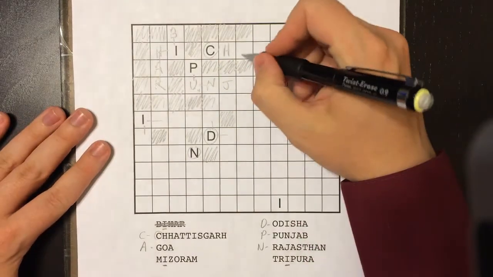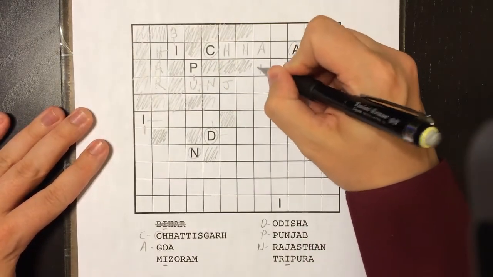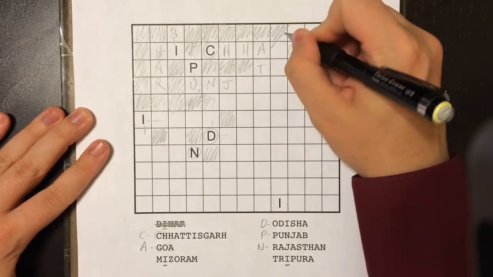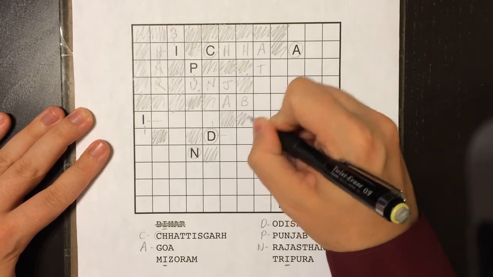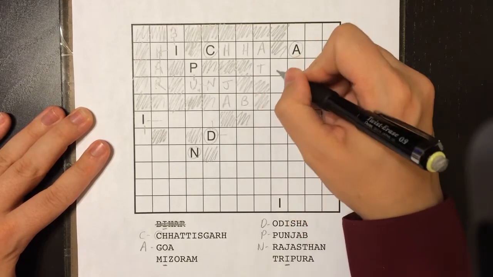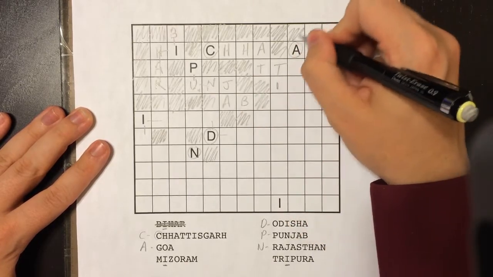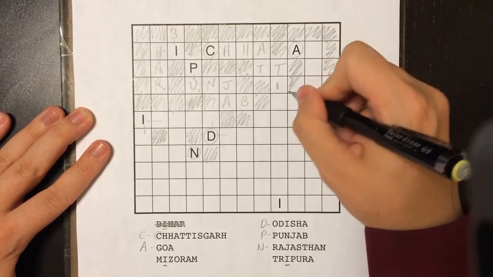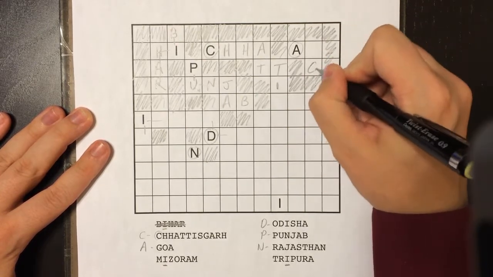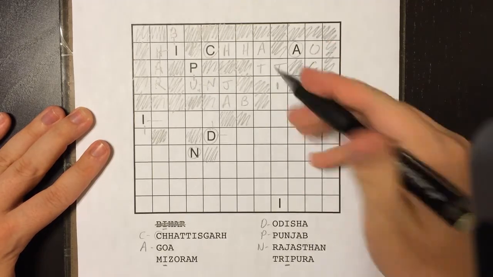And we can get some more progress like this. Force that island down and over. And we know Goa is in this little corner. It's going to be a pretty efficiently tucked away space.